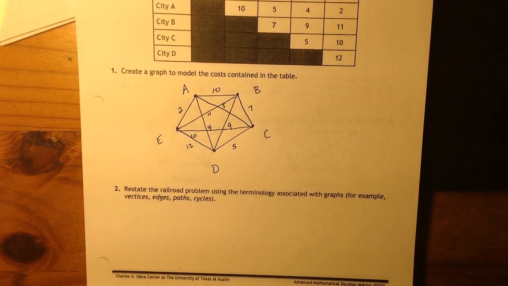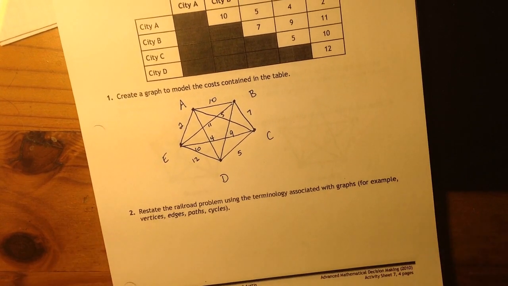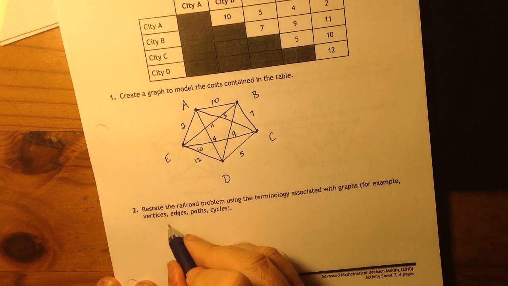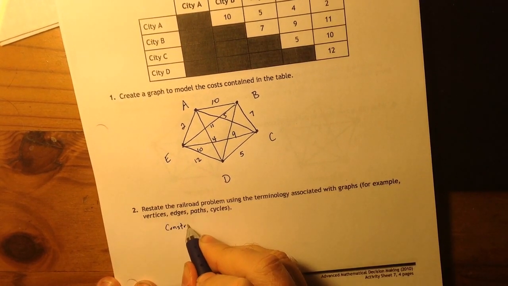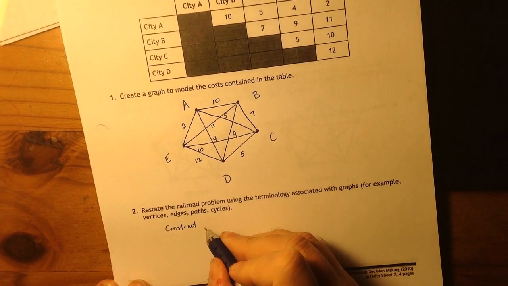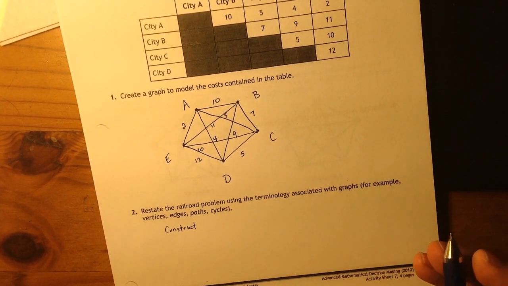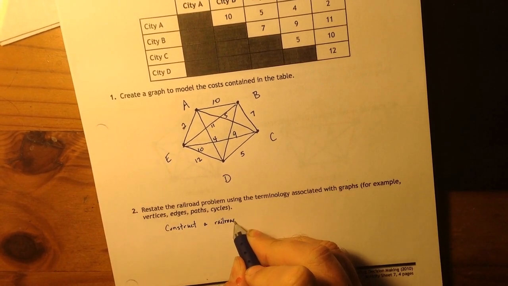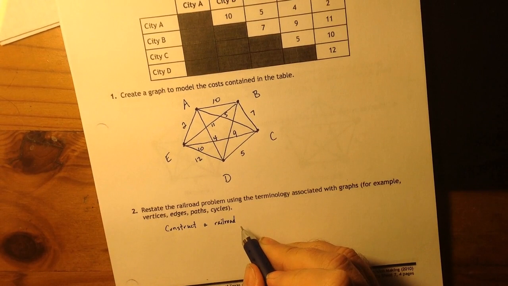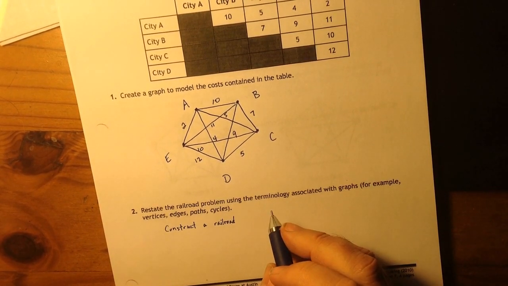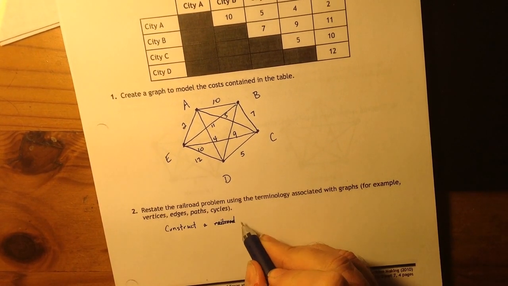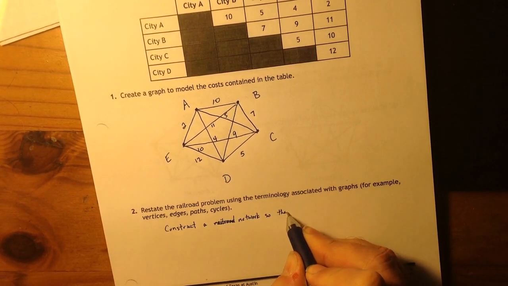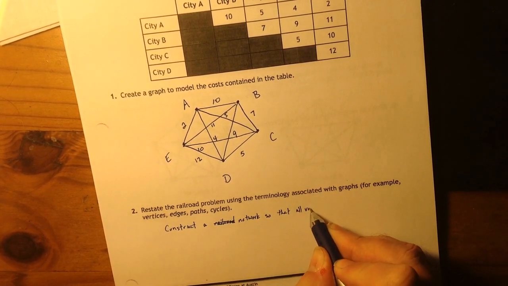So we want to say something like, let's construct a network so that all vertices are connected, meaning the cities.